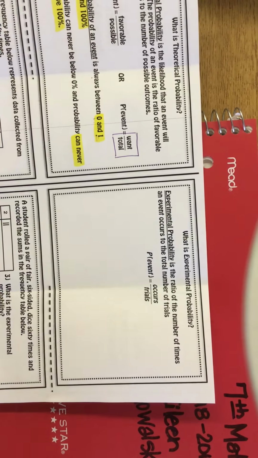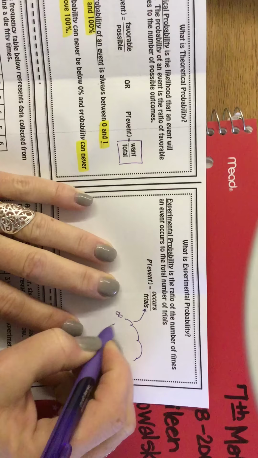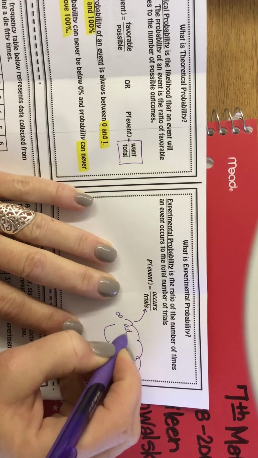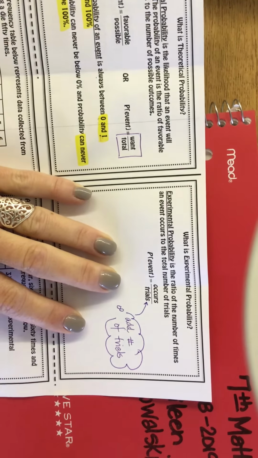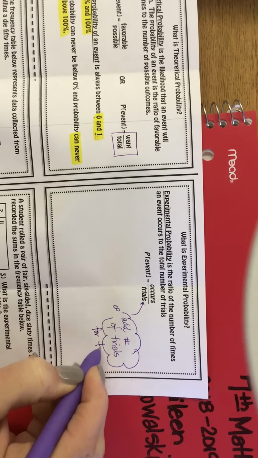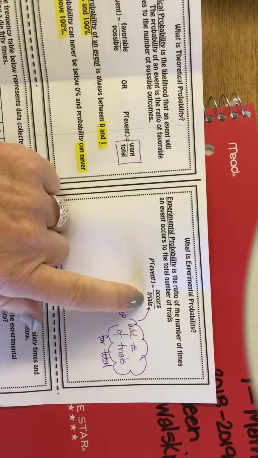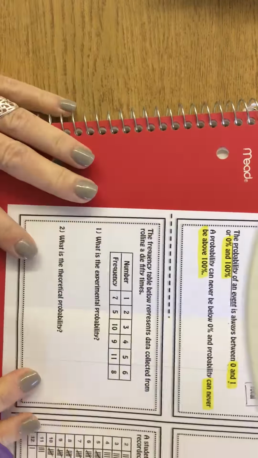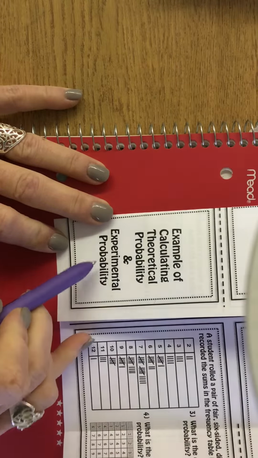And that bottom number, remember that we had to add a little thought box, add number of trials, okay, for total. We used the word total a lot yesterday, but it's basically the number of trials. Okay, well, let's put it into action. Let's go down to the theoretical probability. Actually, what we're going to do is an example of calculating theoretical probability and experimental probability.